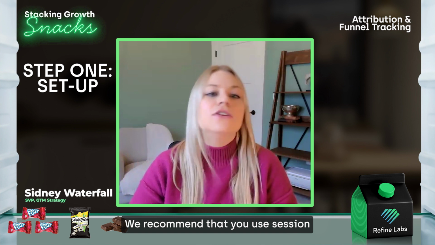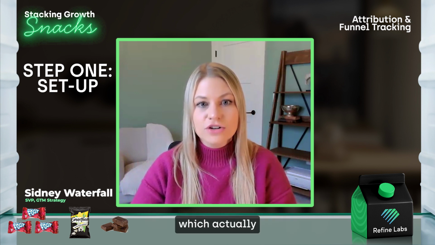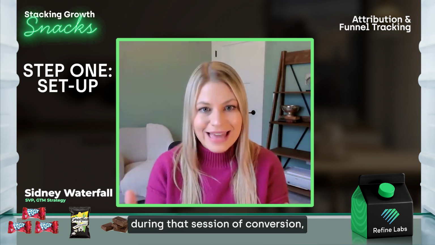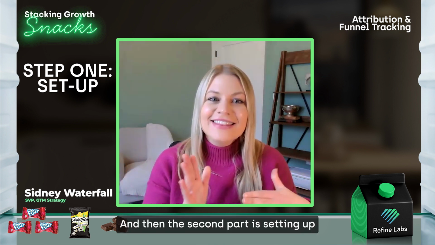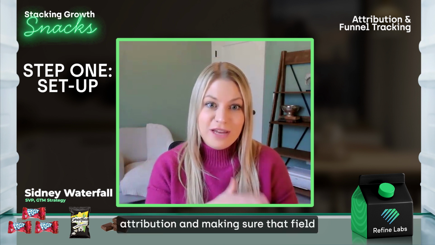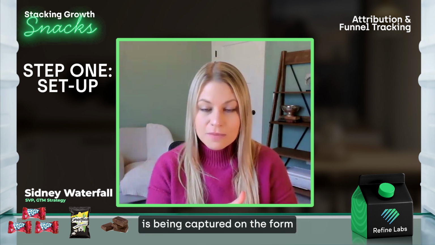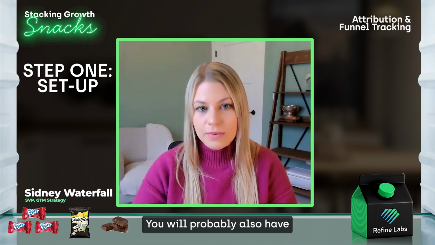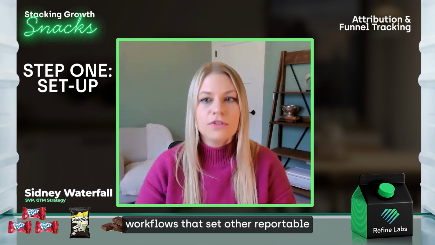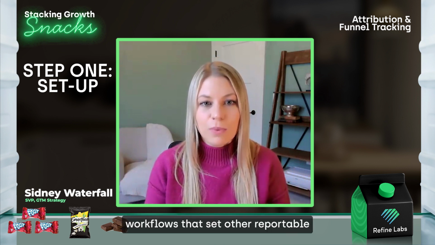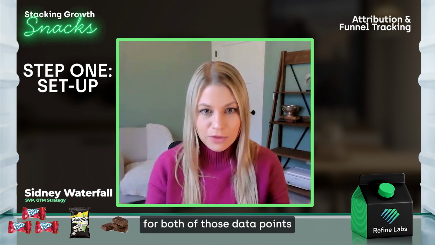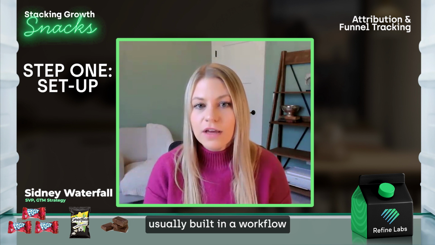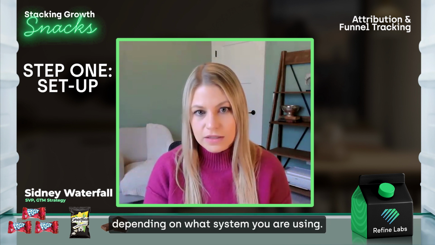We recommend that you use session-based UTMs, which actually capture that UTM or whatever occurred during that session of conversion. And then the second part is setting up your self-reported attribution, making sure that field is being captured on the form, and then making sure both of those are being captured on the lead and contact. You will probably also have other dedicated workflows that set other reportable summary fields for both of those data points in your marketing automation system, usually built in a workflow or a smart campaign, depending on what system you are using.